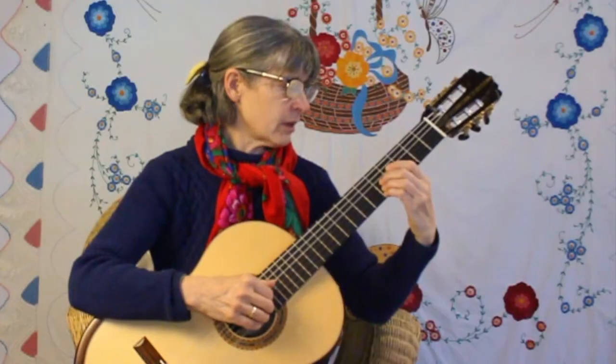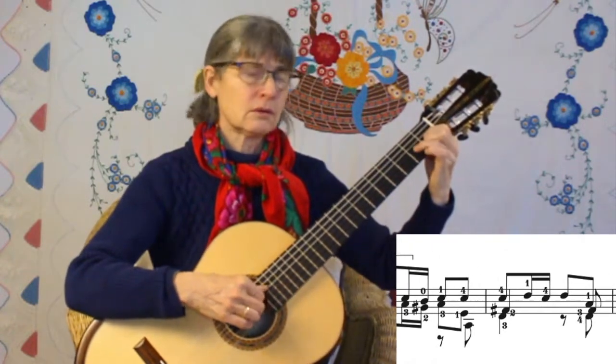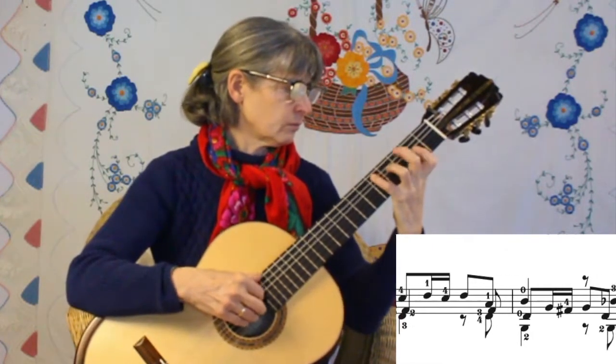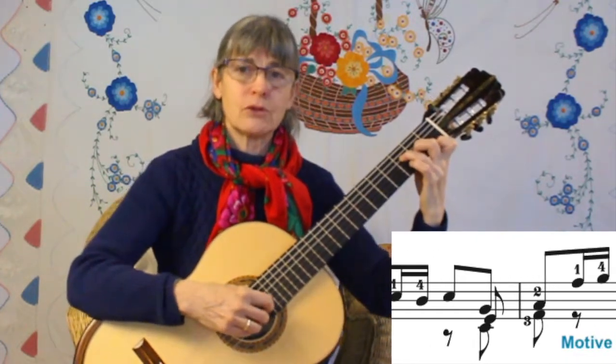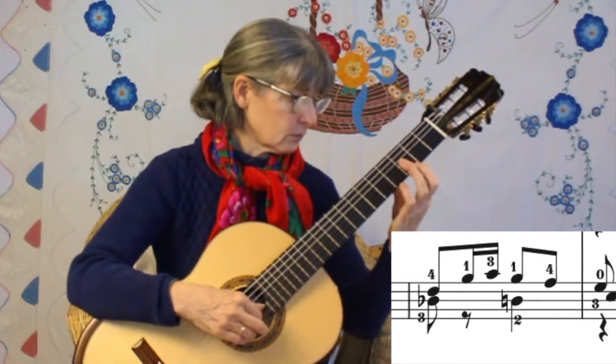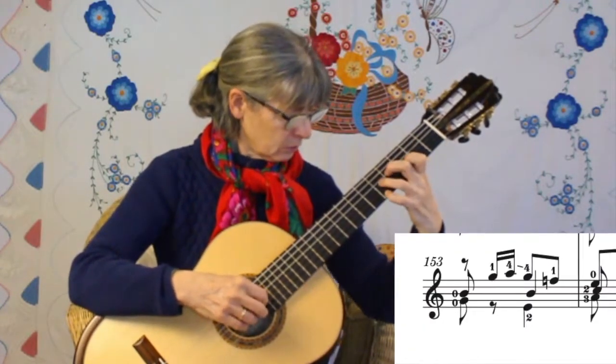So here's our cadence on A minor. Nice and clear. And now, chugging along. Now motive X in 3 voices. Invertible counterpoint.